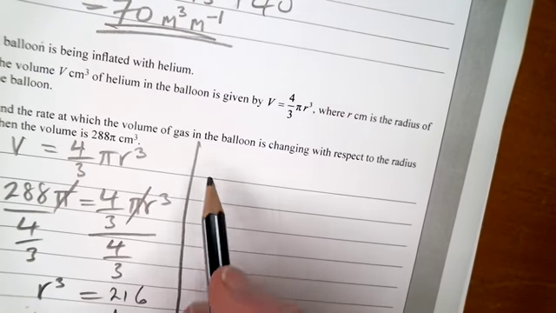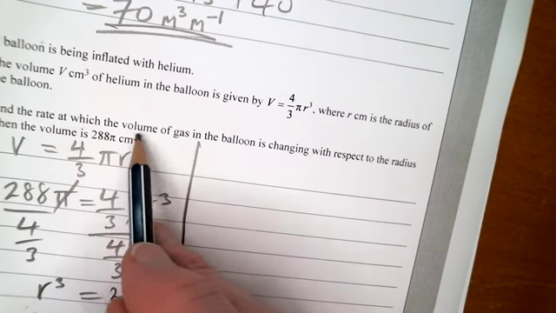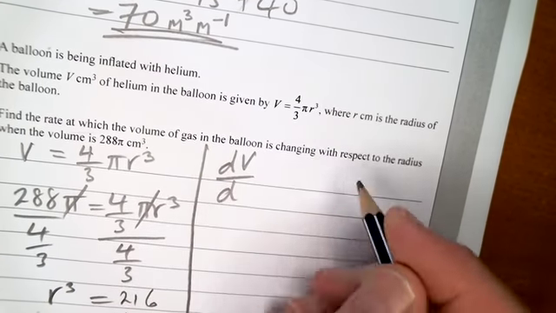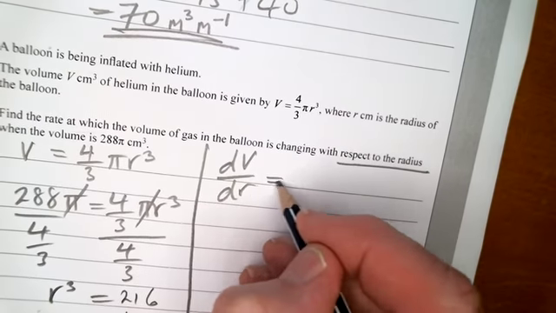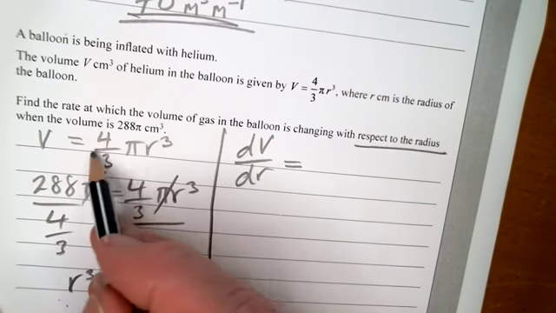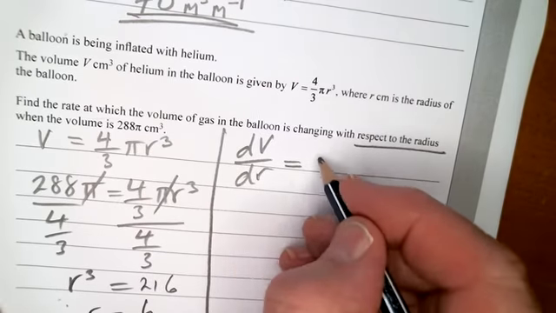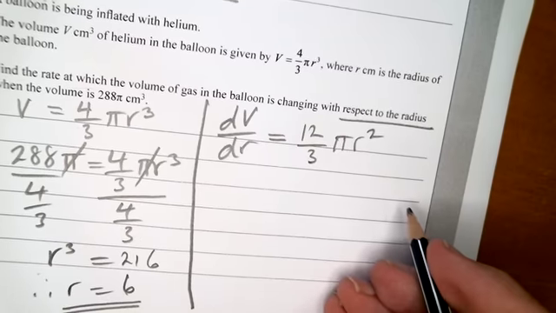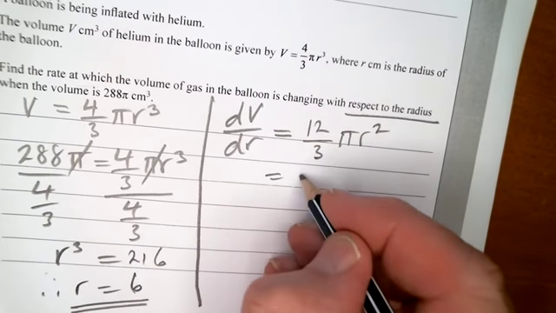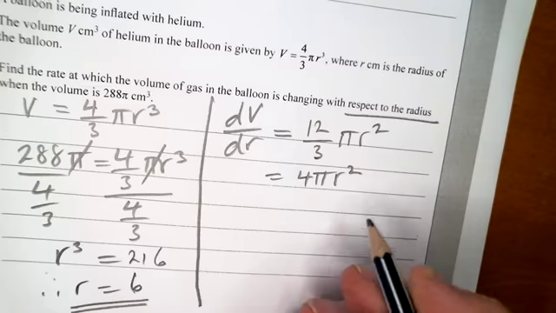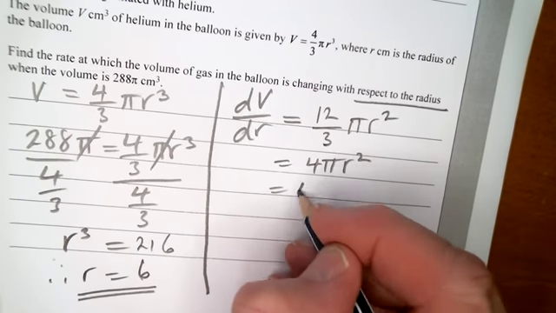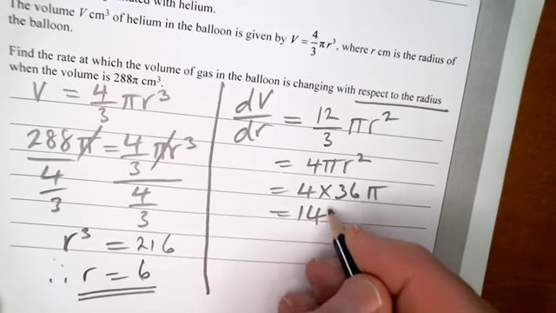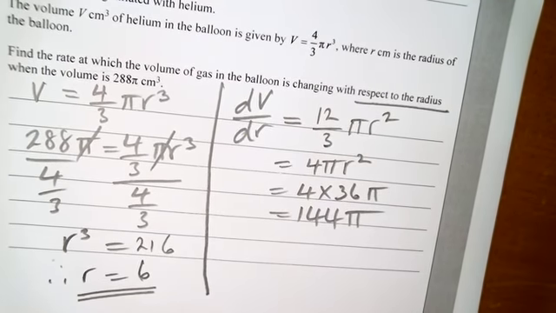Now we want to find the rate at which the volume of the gas is changing with respect to the radius. Let's differentiate this. It's going to be 3 lots of 4 is 12 on 3 pi r squared. There's our differential, which is equal to 4 pi r squared. r is going to be 6, so it's going to equal 4 times 6 squared is 36, so 144 pi. Now, usually you can just leave it as pi.